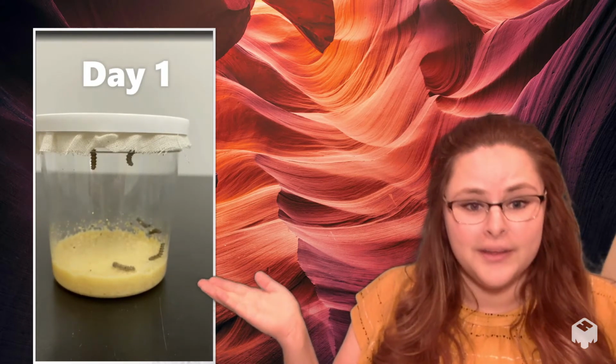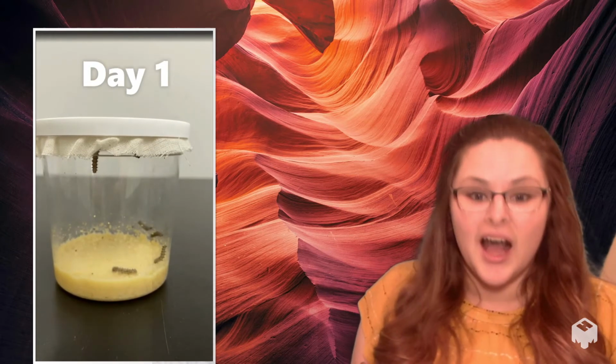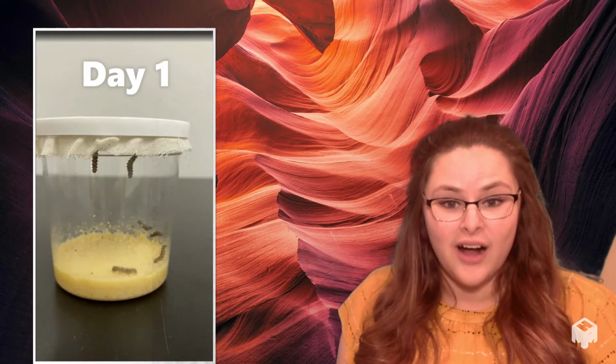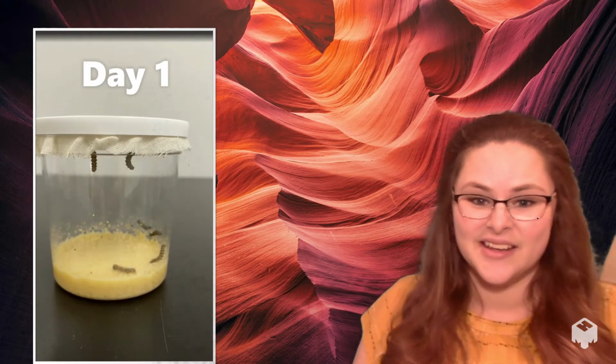Now that we've answered your question about what's in the bottom of the cup, I can go ahead and tell you that this is food in the bottom of the cup for all of our larvae. We are going to be investigating this week about the life cycle of these larvae and see how big they grow every day, just like we are going to be doing for our Wisconsin fast plants.